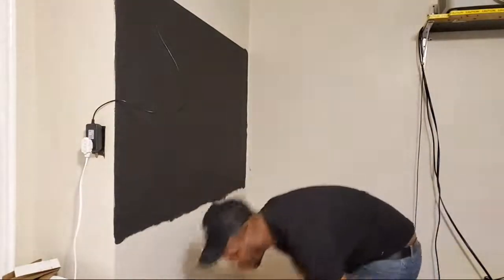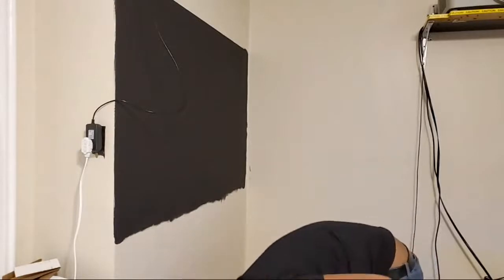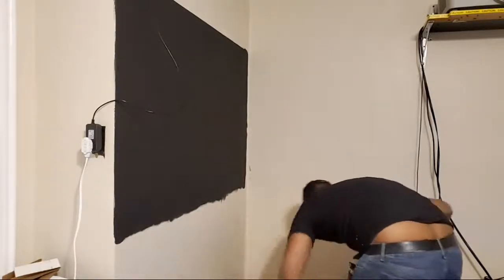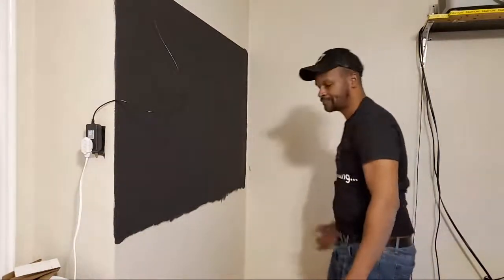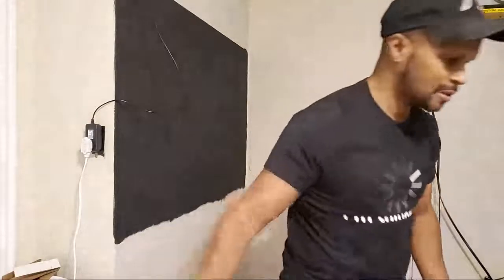Okay, that's the speaker wire. This is the speaker. This is wire management. Okay. That's exactly what I've got to put here.